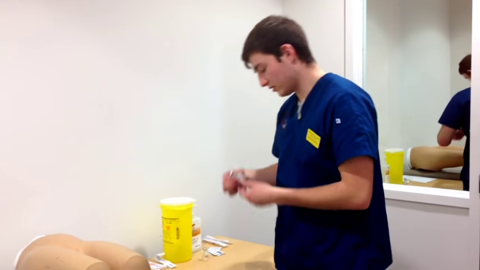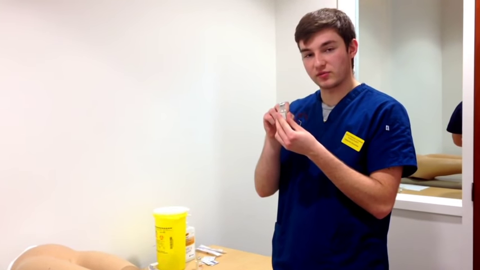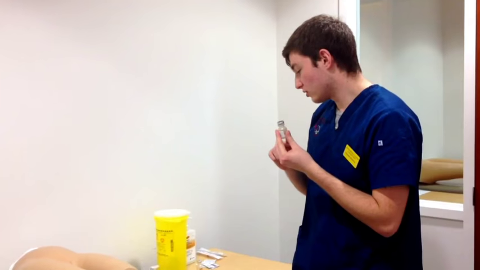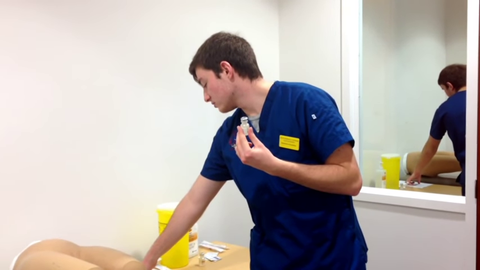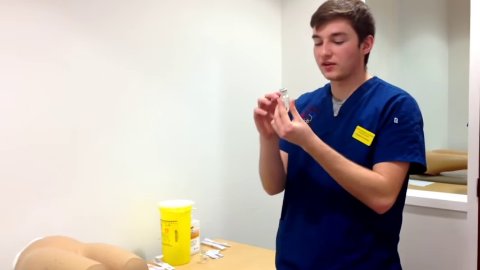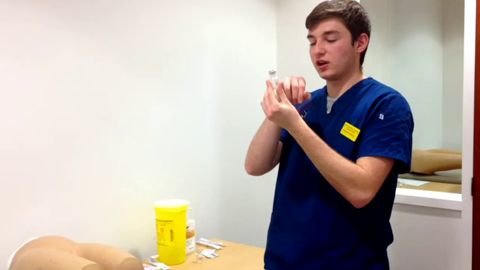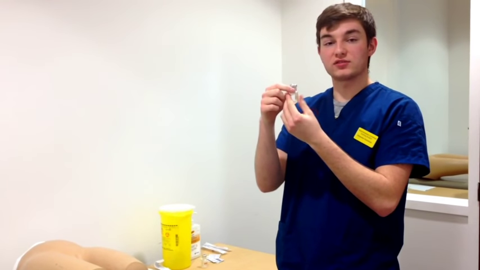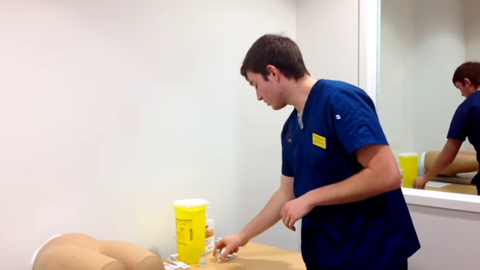Here I have a vial of heparin. We're going to make sure this is the appropriate medication that has been ordered and that we have on hand. The order says heparin, and the supply is 5,000 units per 1 milliliter in the vial. Make sure this is accurate: 5,000 units per 1 milliliter, appropriate. Make sure it's not expired. This is an unopened vial, so all we'll have to do to clean it is use an alcohol swab.